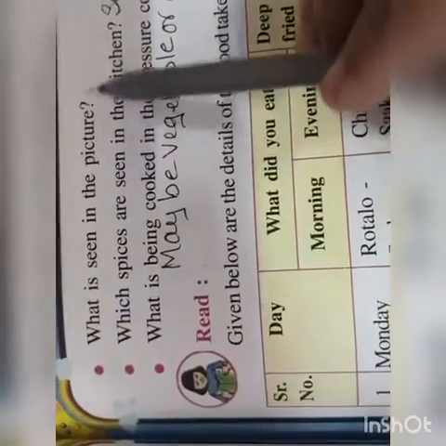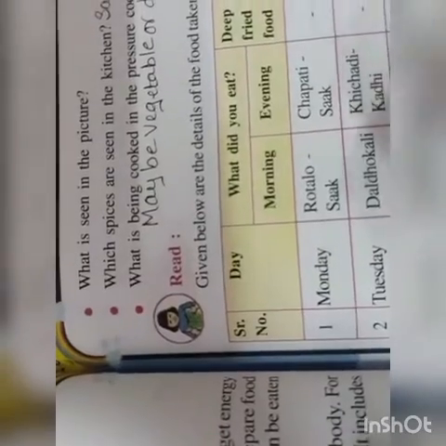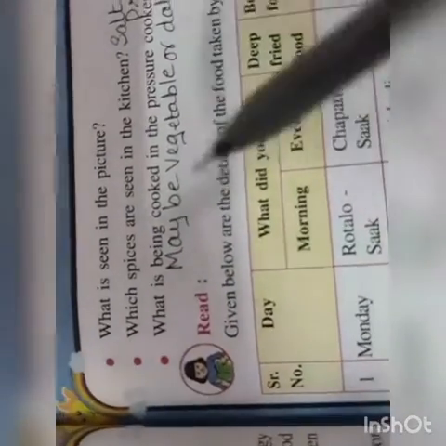What is seen in the picture? You can see a picture of a kitchen in which a woman is cooking, and the utensils, spices and all things are kept in the kitchen.